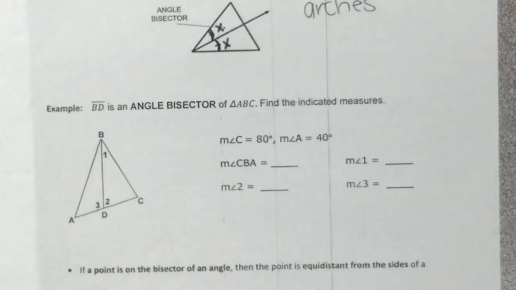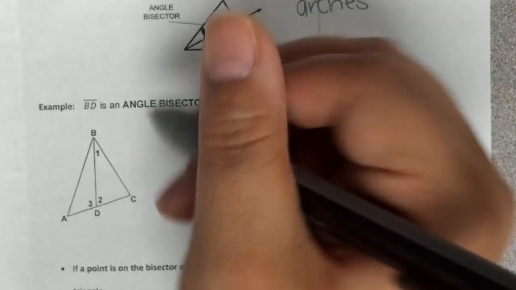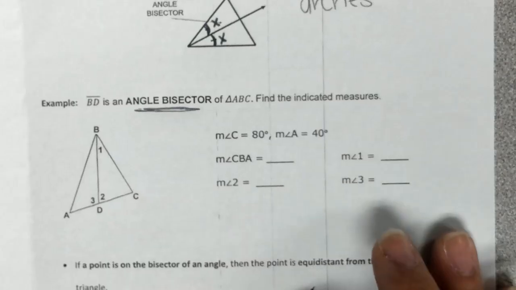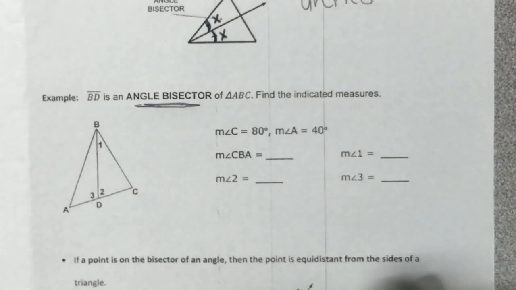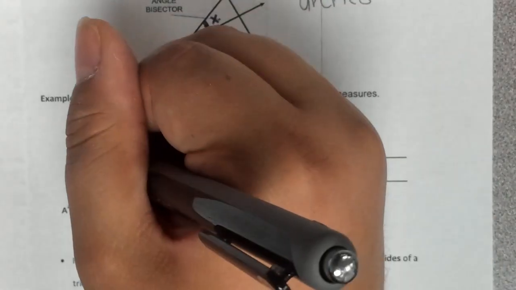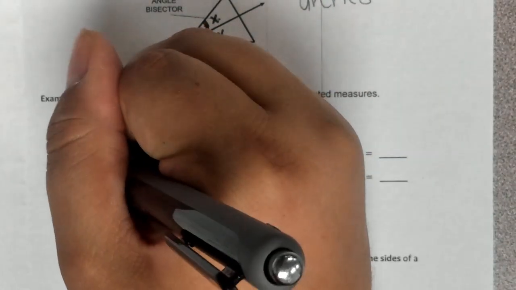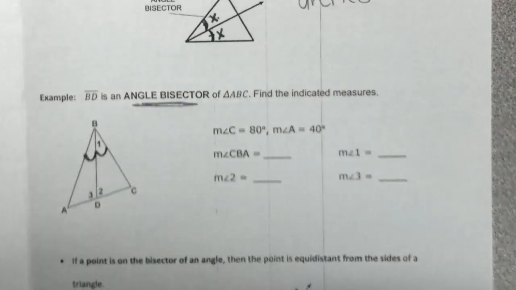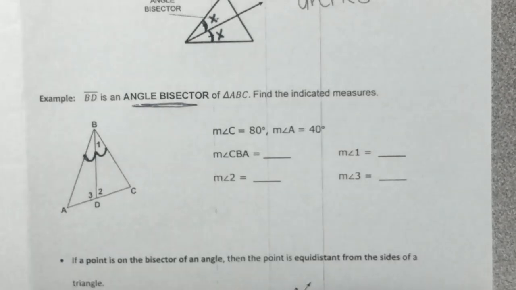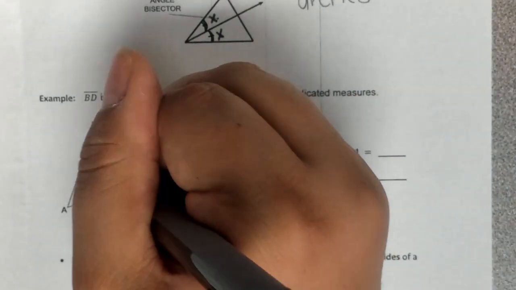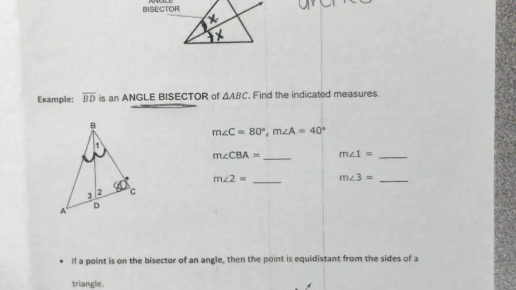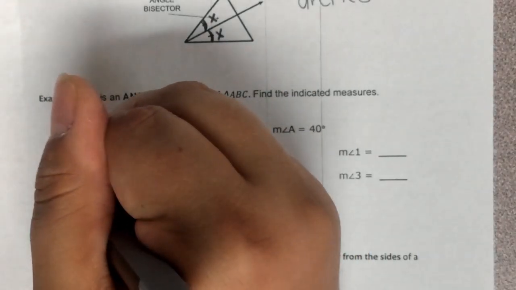Alright, so my example said BD is an angle bisector. What can I add to this picture? I would add an arch on the 1 and right next to it. Write that down, please. And then it tells me angle C is 80, so I'm going to write 80. And angle A is 40, so I'm going to write 40 there.